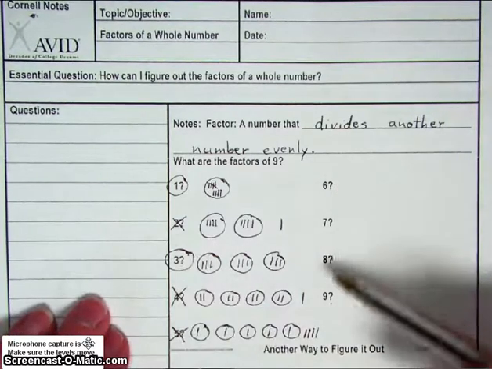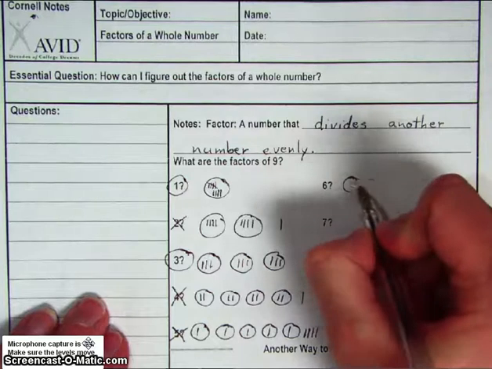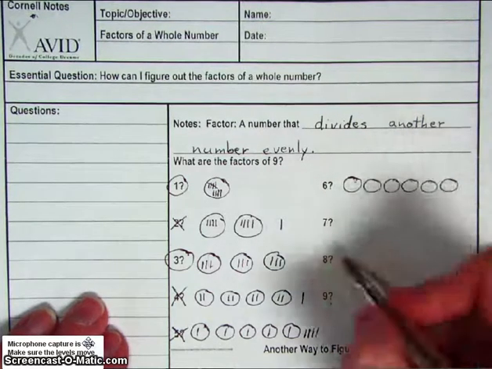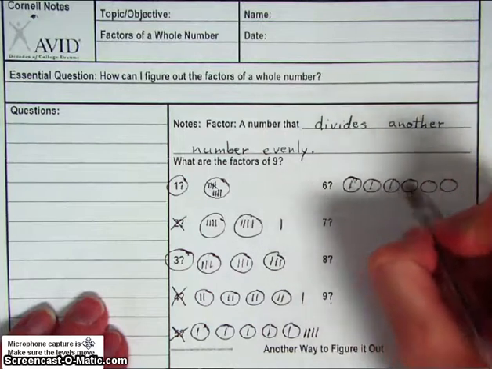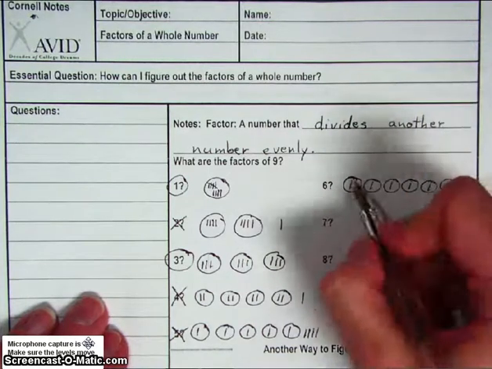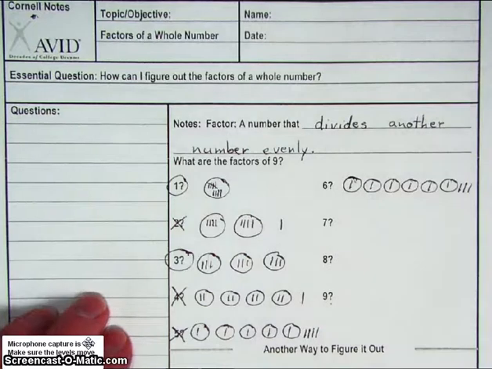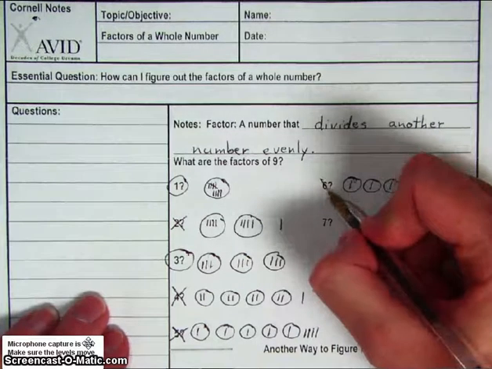We're going to keep working until we get to the number 9. So now I'm at 6. 1, 2, 3, 4, 5, and 6. Let's see. 1, 2, 3, 4, 5, 6. Ooh, 7, 8, 9 will not let me have equal groups. So I have 3 leftovers. 6 is not a factor of 9.